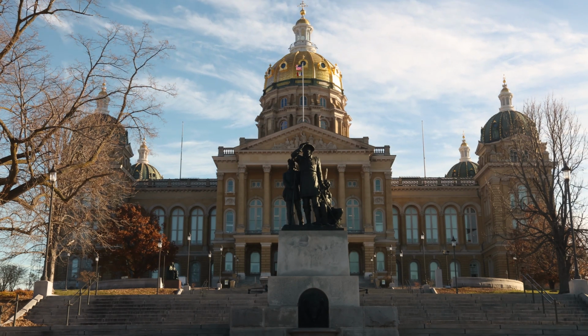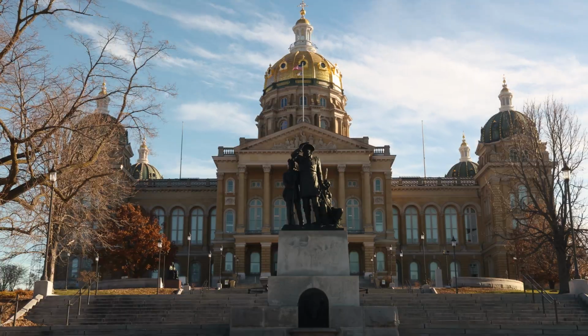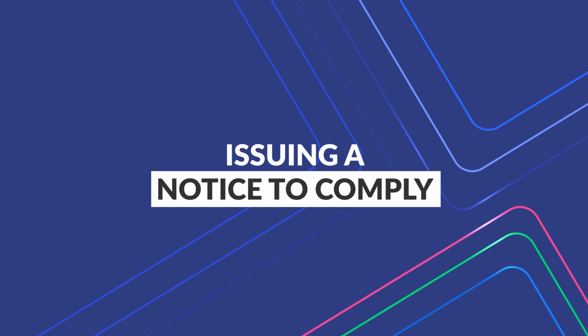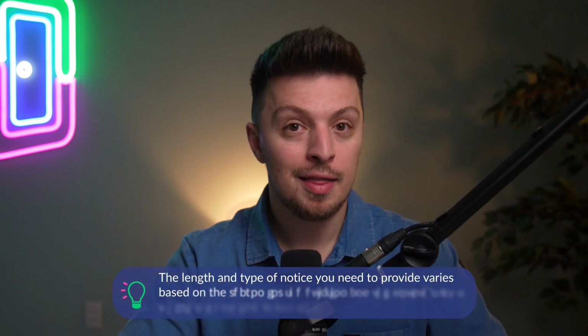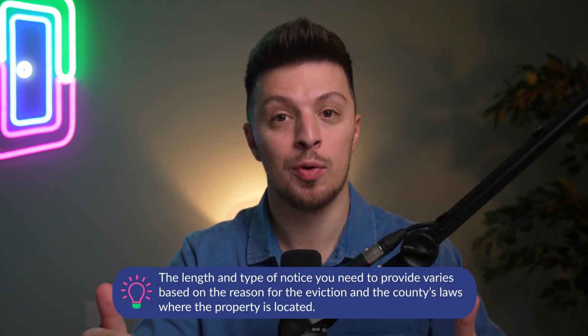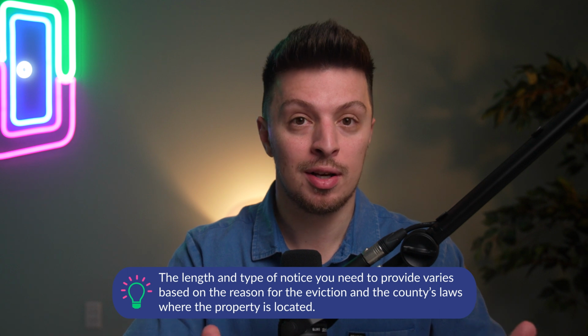So, now we've covered why you can evict a tenant in Iowa, let's look at the step-by-step instructions to actually do so. First, you have to issue a notice to comply. The length and type of this notice you need to provide varies depending on the reasons for the eviction and also the county's laws where the property is located.